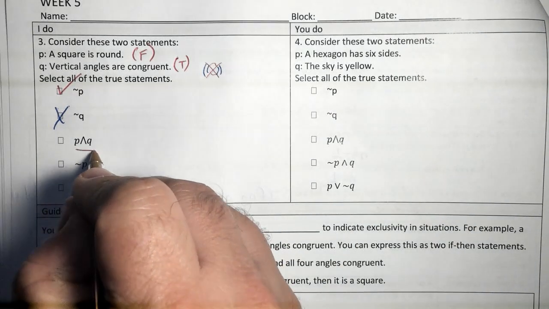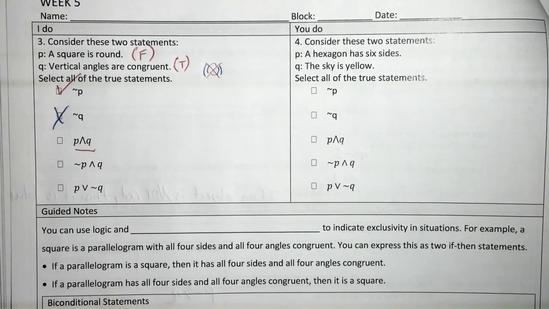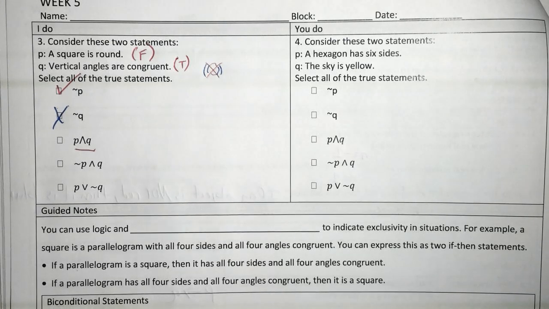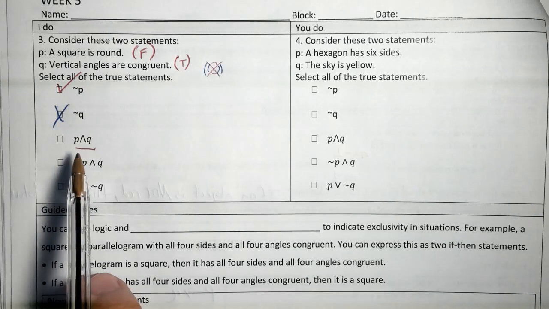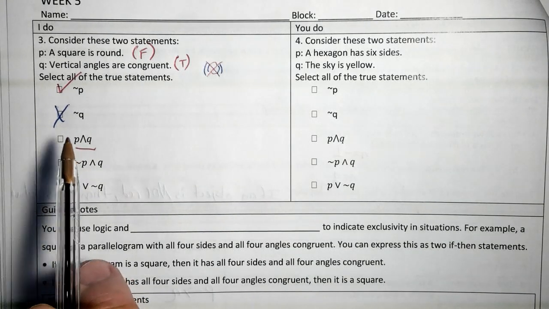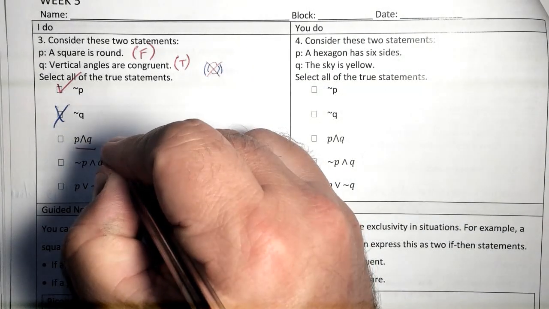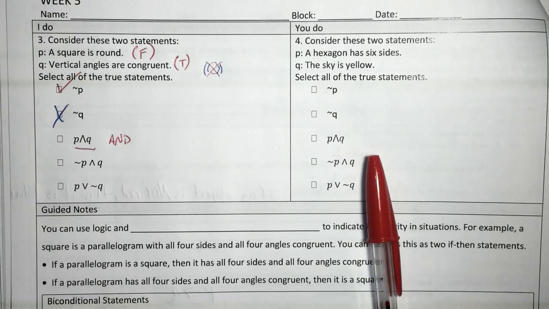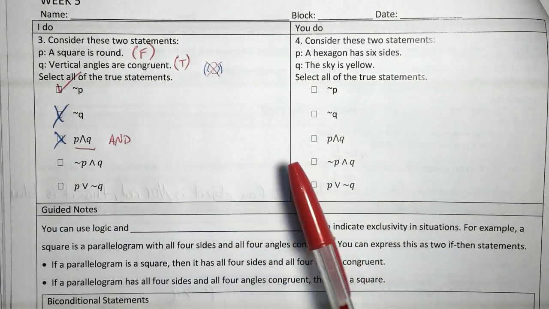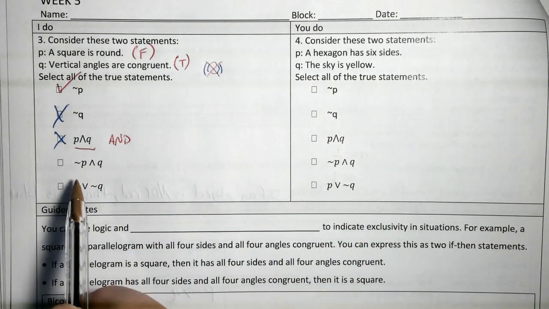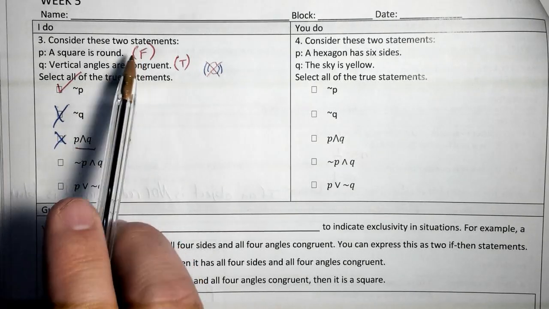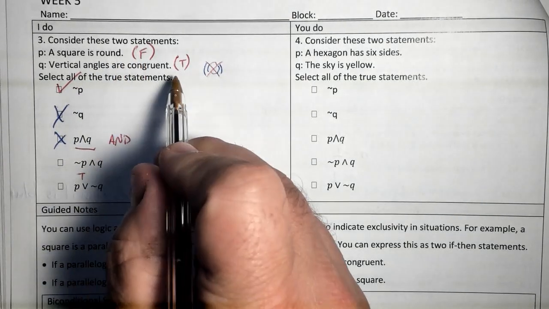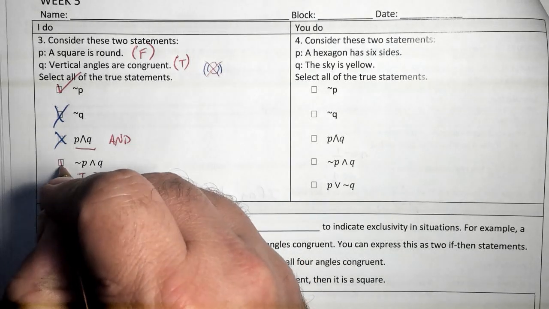P and Q. Think back to the previous half of this lesson. And means both P and Q need to be true. Well, P is false, so this is already not working. It'd have to be both true there. All right, so what about not P? So if P is false, then not P is true. And Q is already true, so you've got two trues, so this one's a true.